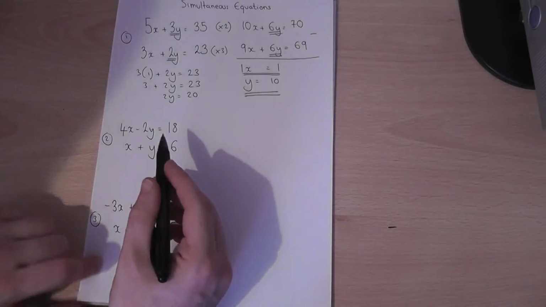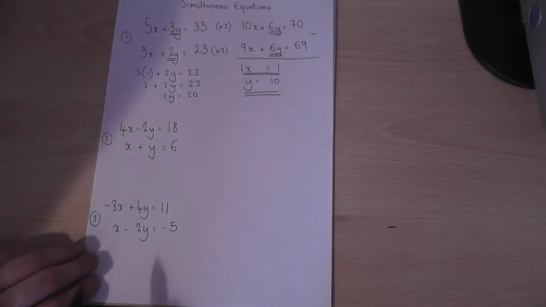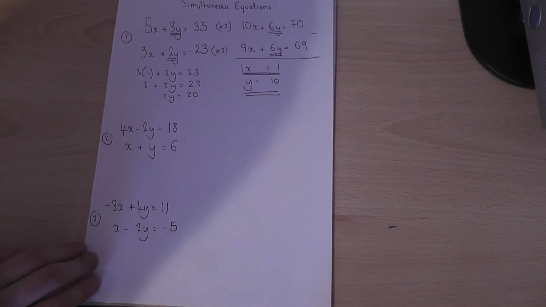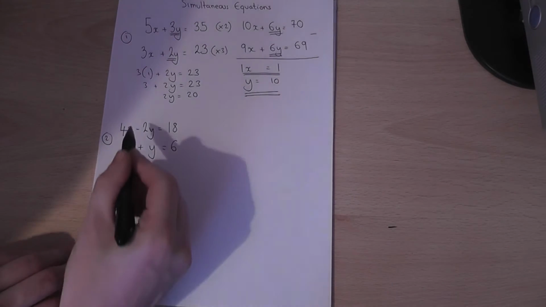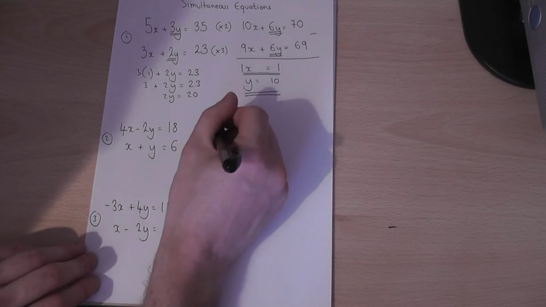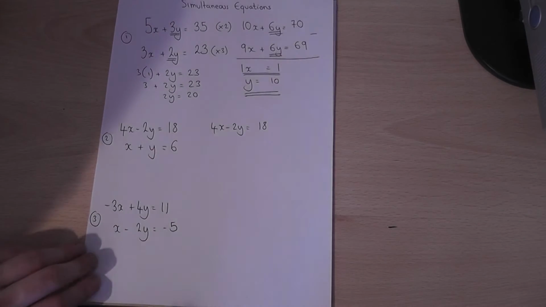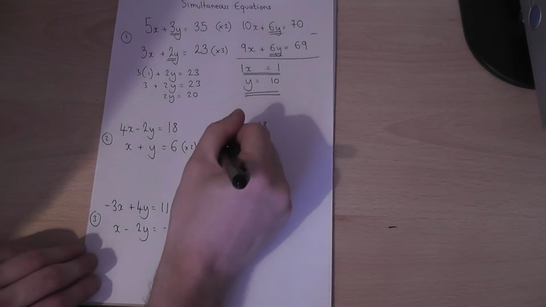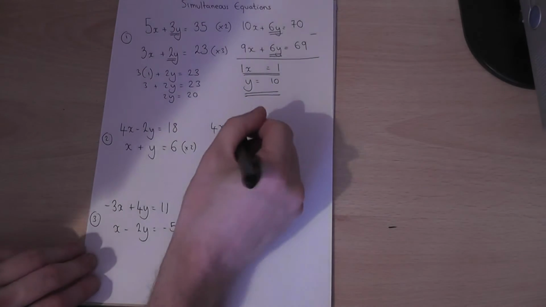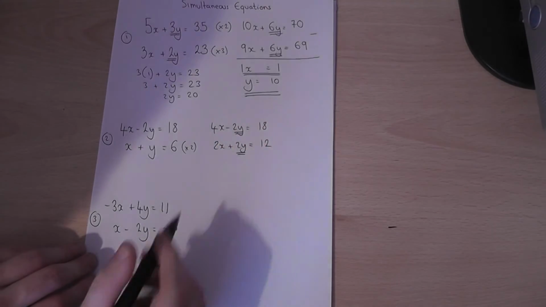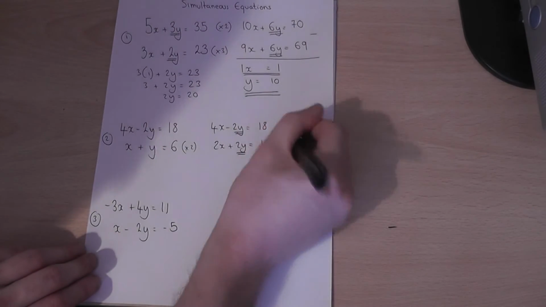In the second example, I know the signs are different, but we approach it in the same way. I want to get the number of y's to be the same. Now in this case, if I merely double the bottom equation and keep this one the same, and double this equation here, 2x plus 2y equals 12, we now have the same number of y's, albeit with a different sign. Now, to make different signs cancel out, we just have to add the 2 equations together.